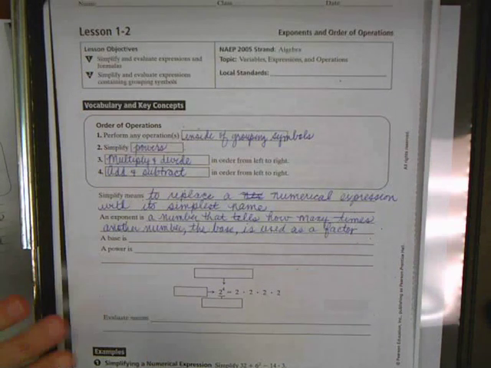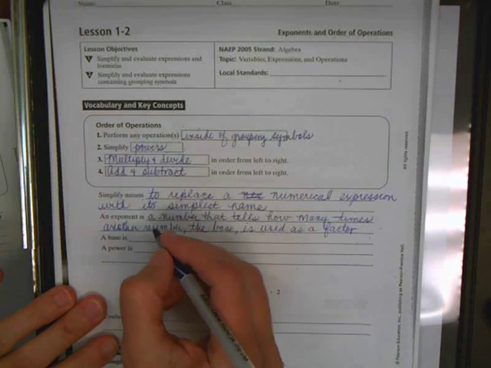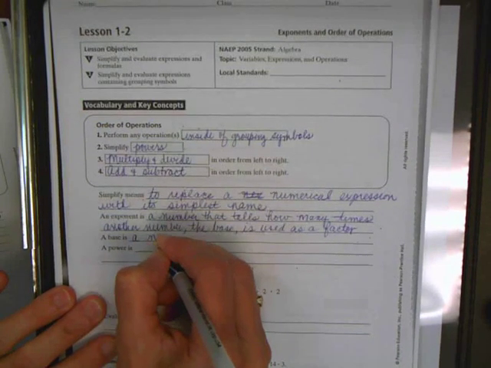A base, in our terminology, is a number used as a factor.